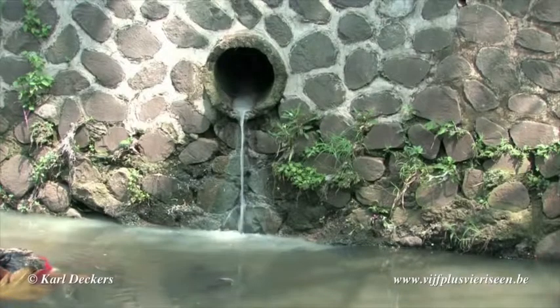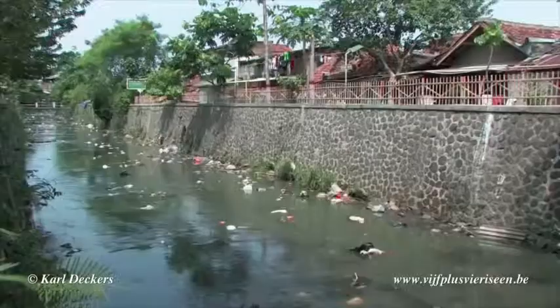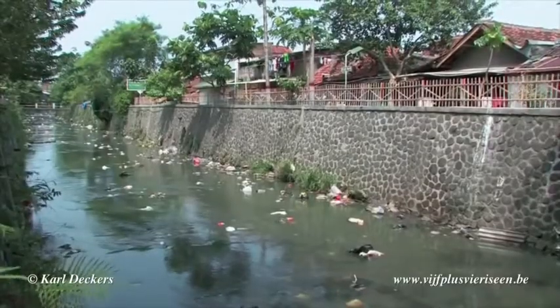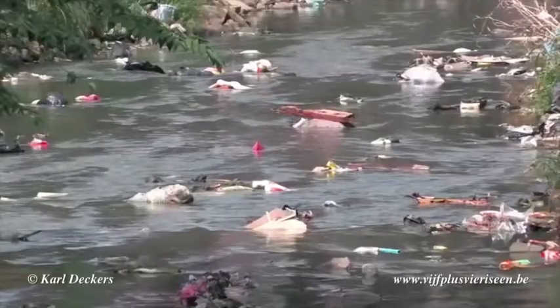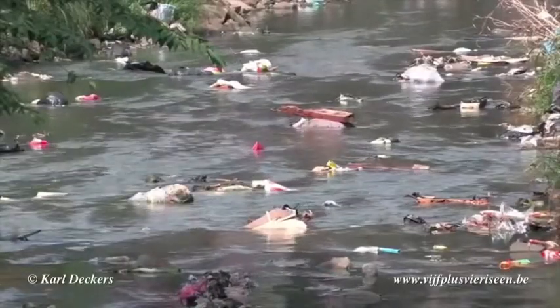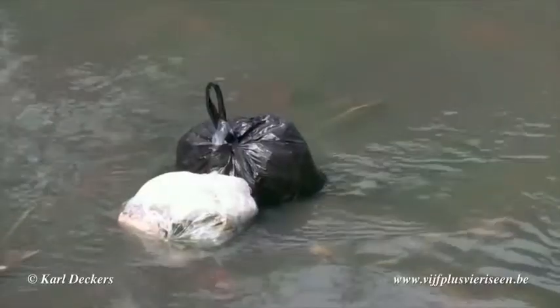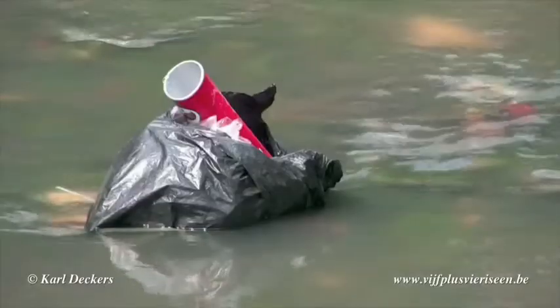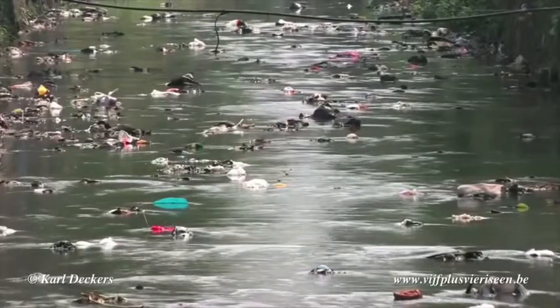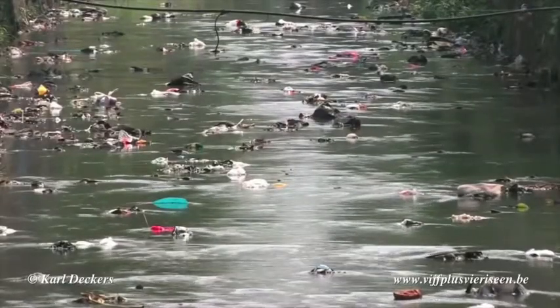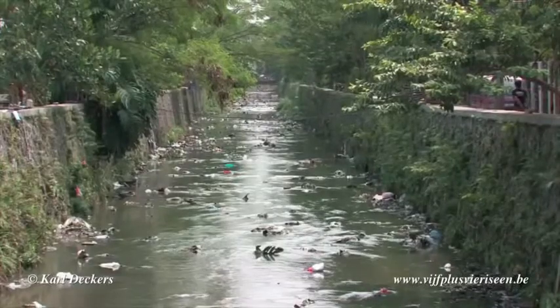Polluted water kills up to 14,000 people per day. Some claim it is even the number one cause of death worldwide. There are two types of pollution: point source pollution and non-point source pollution.